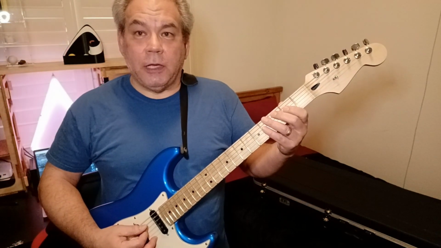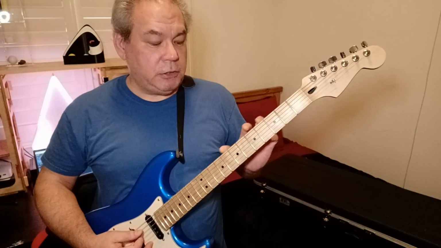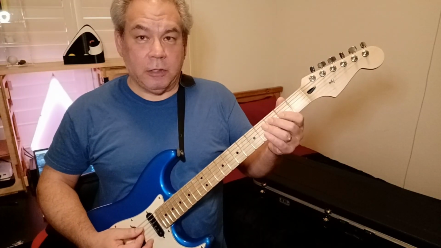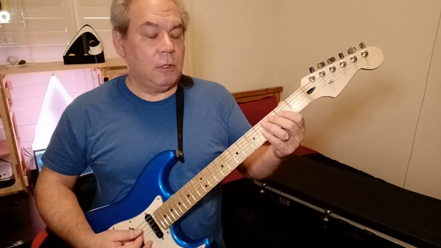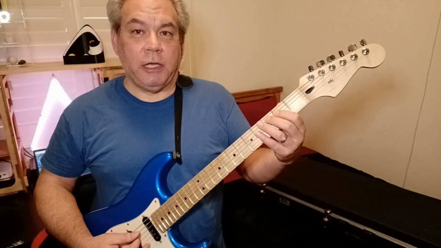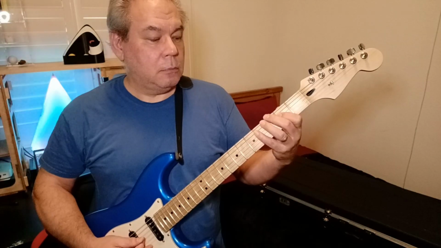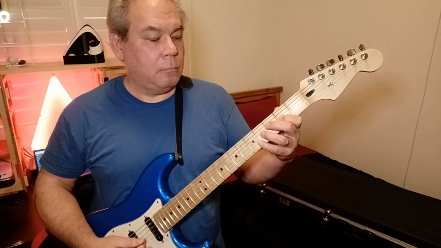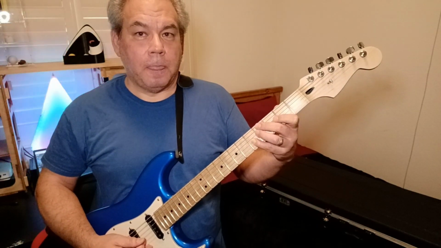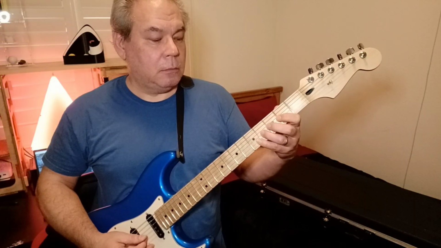So if you just follow that notion, understanding the relationships between the notes and the relationships between the strings, we can play that entire major scale right within this box. And we can go down.